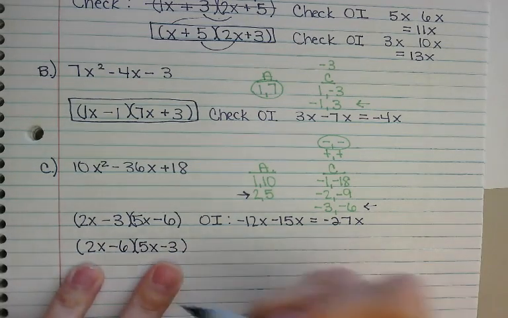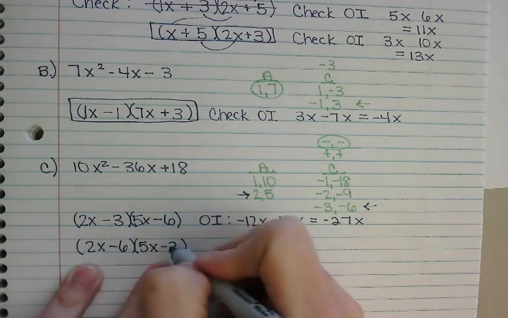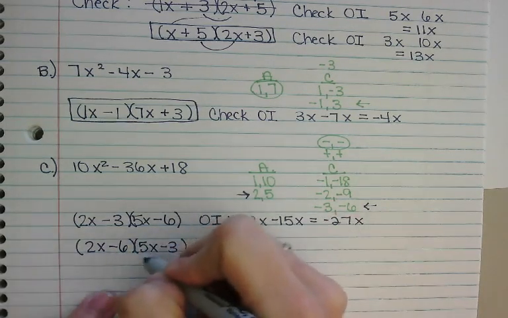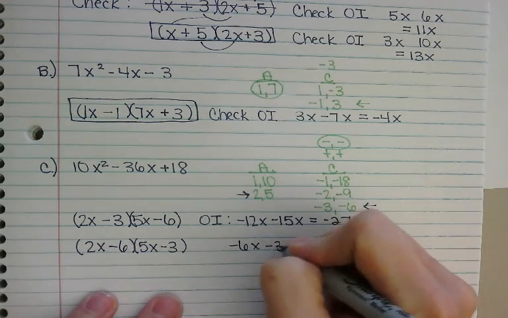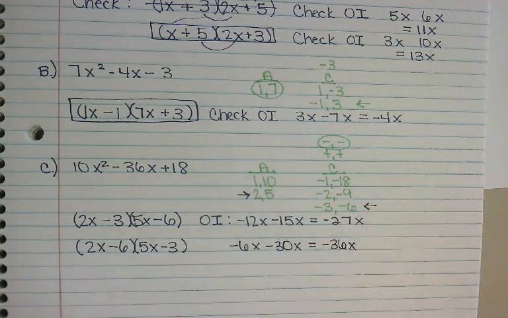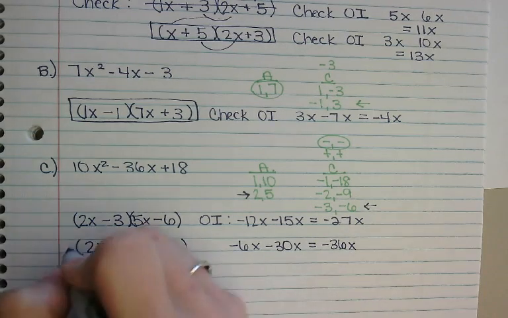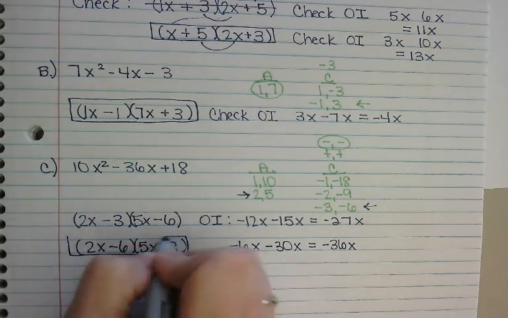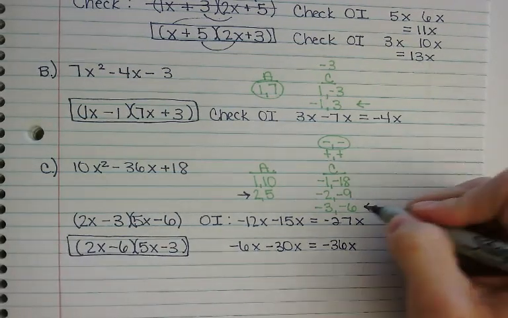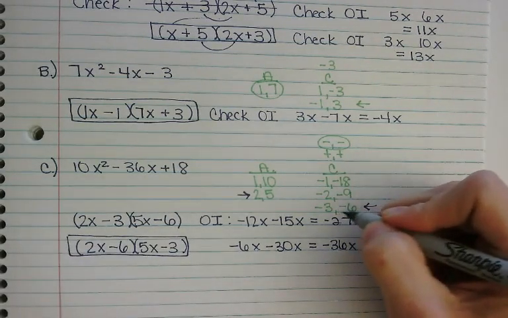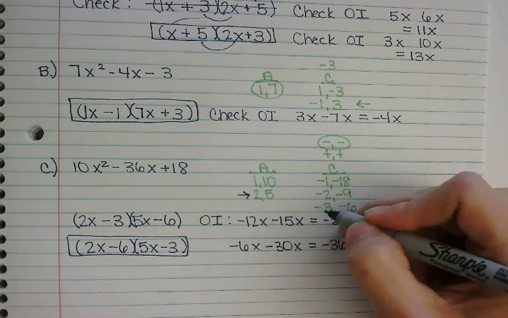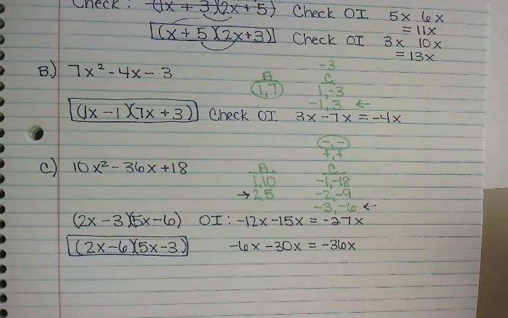Okay, so we're going to say that's going to give us negative 6x. That's going to give us negative 30x. So that adds up to being negative 36x. And there's our distribution. So remember that you have 2 tries with each one of these. You can put the negative 3 first and then the negative 6, but then you have to try the negative 6 first and then the negative 3.